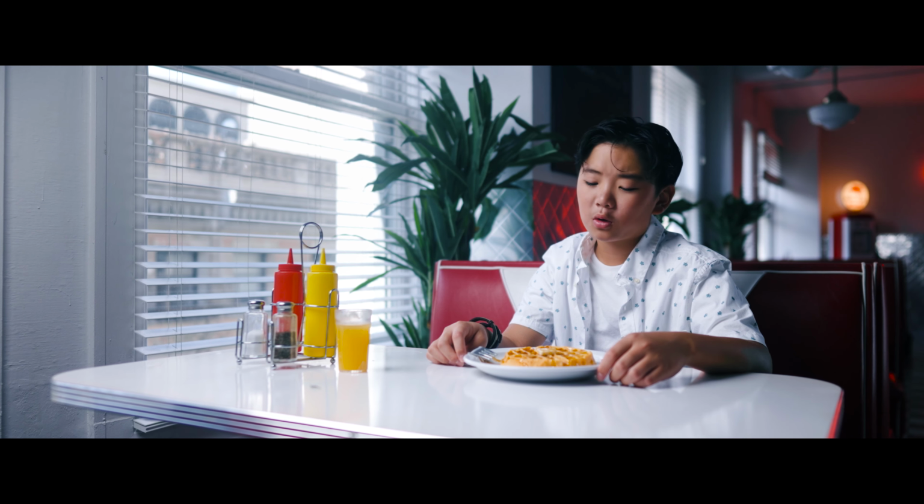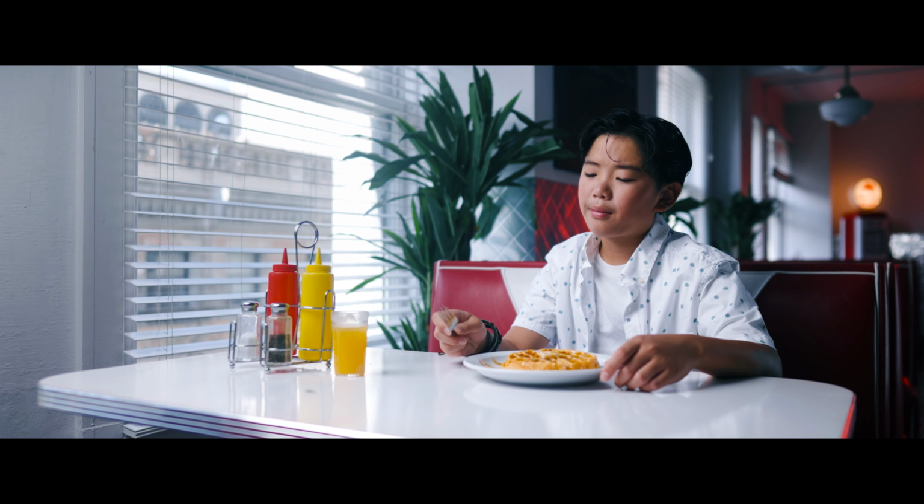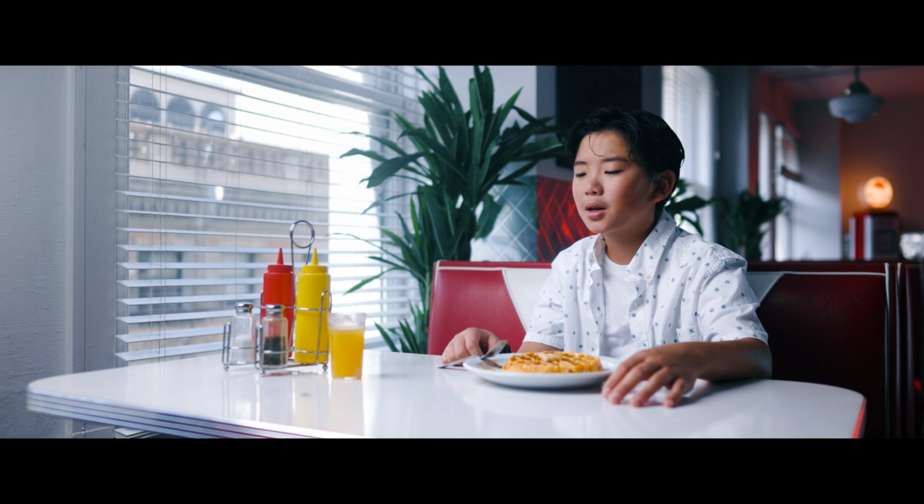Now I do want to talk about the second angle that we did for when he was in a diner sitting down. I love this frame. I love the way I composed it. I love the way the lighting came out. This one is the same shot as the other one. This is supposed to be the sad moment.